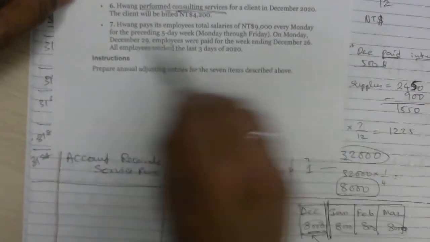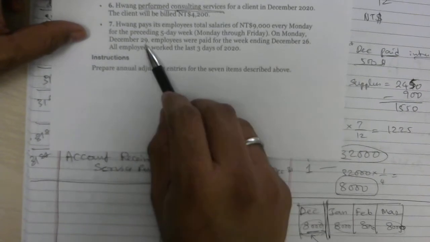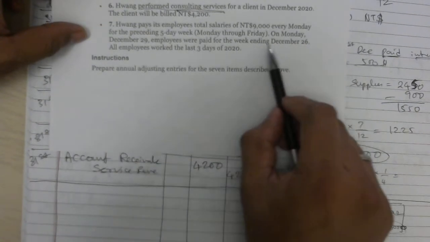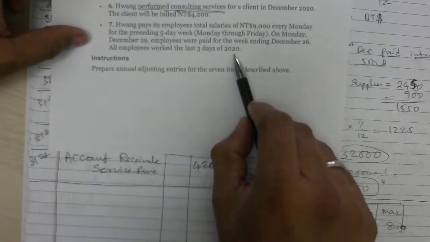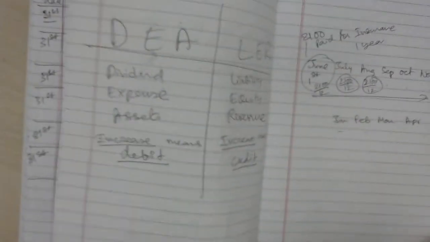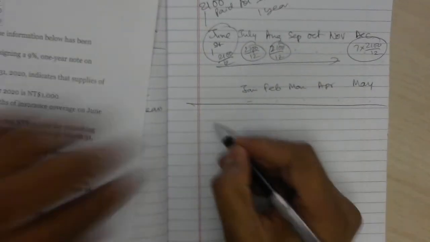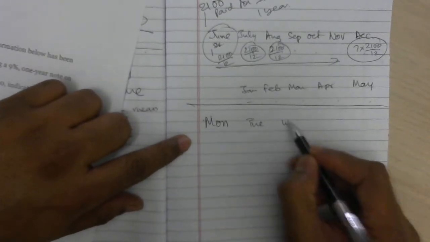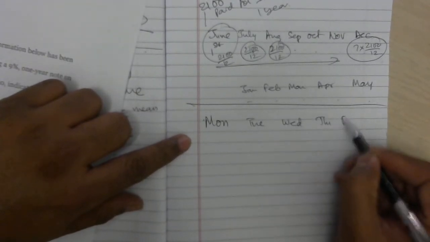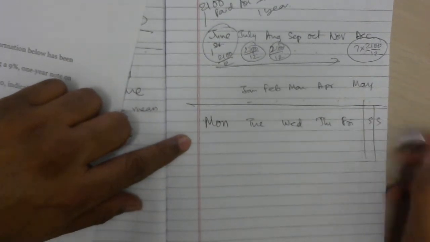Fong pays employees total salary of 9,000 every Monday for the preceding 5-day week. On Monday, December 29, employees were paid for the week ending December 26. All employees worked the last 3 days of 2020. So I think again we need to make a small calendar here. So we have Monday, Tuesday, Wednesday, Thursday, Friday. It's a 5-day week, so Saturday, Sunday, don't worry about it.